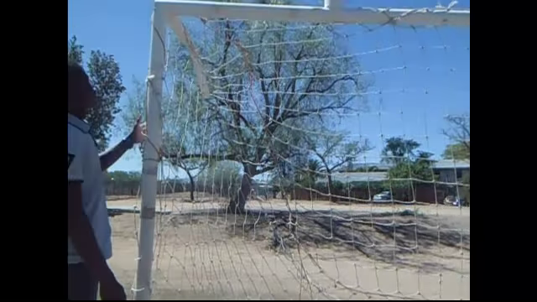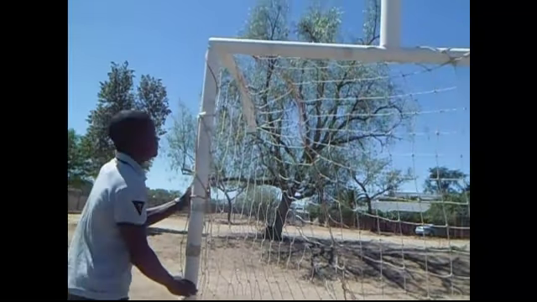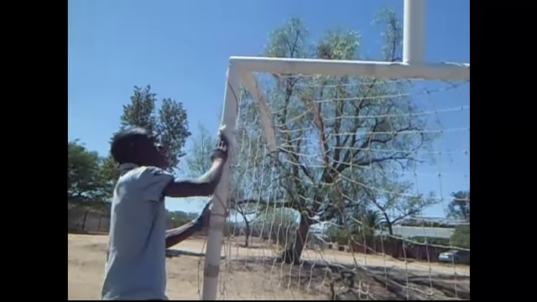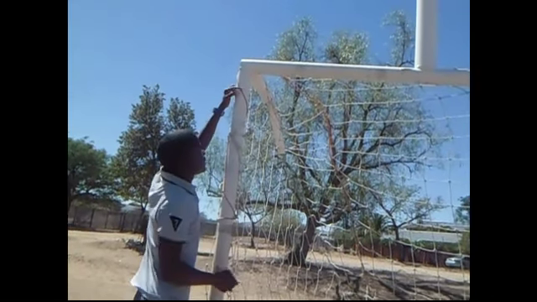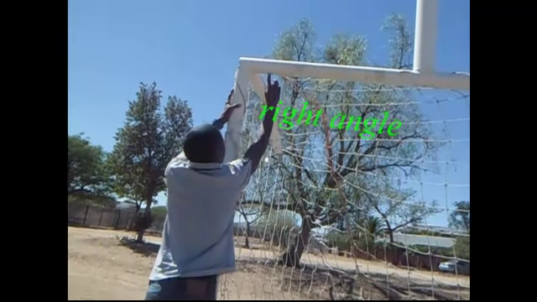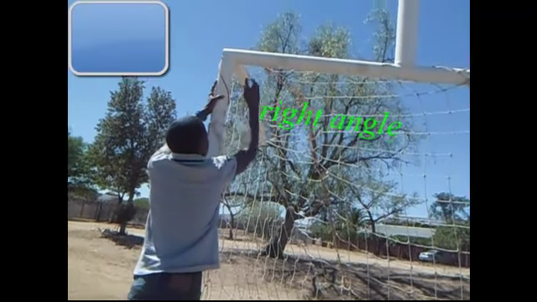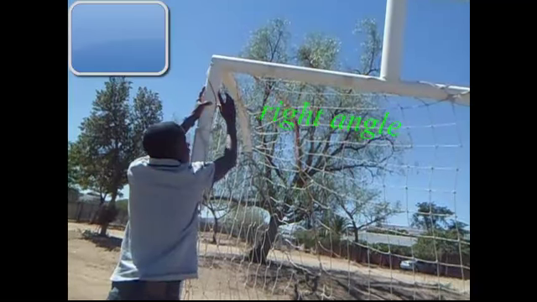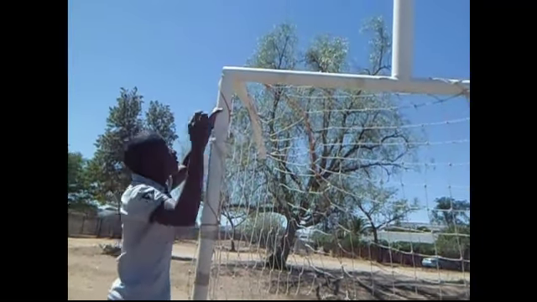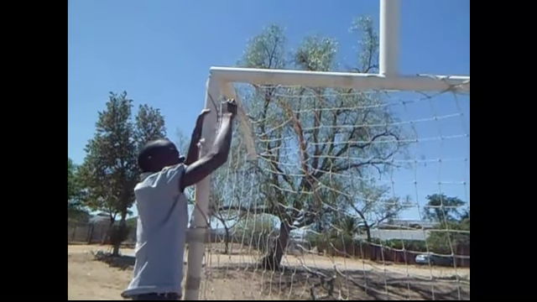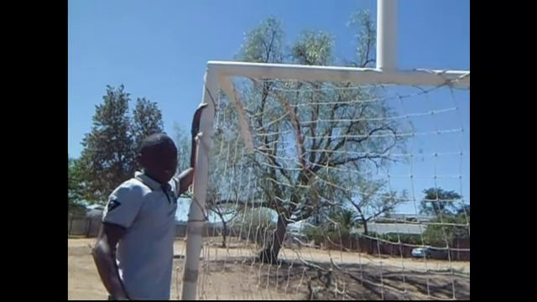Okay, on a soccer goal, we have this vertical pole and another horizontal pole on top. These poles form a 90 degree angle here, which is a right angle. And this is why when a person scores a goal through this corner, they say, I scored a 90 degree.